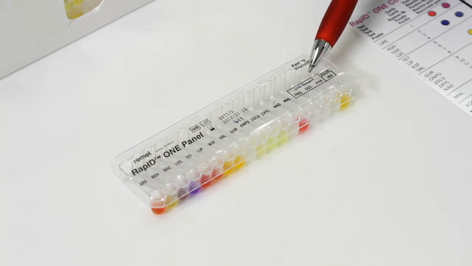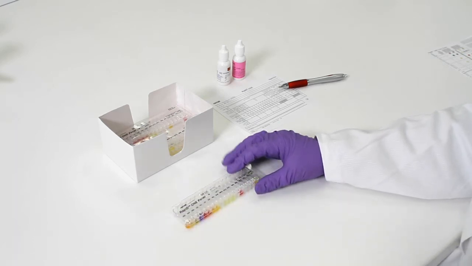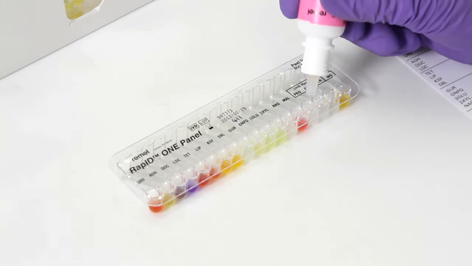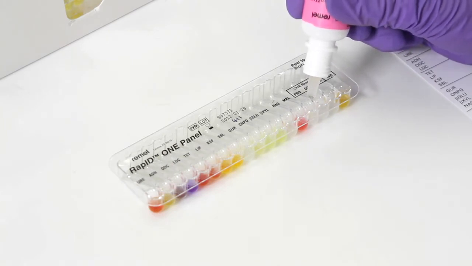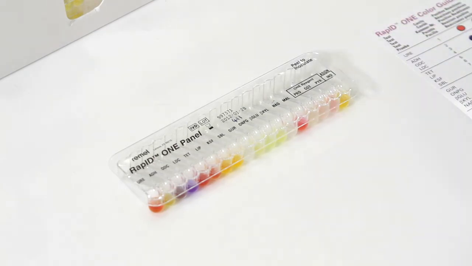Wells requiring reagents are indicated like this. Peel back the protective lid to expose the test wells. Add the required reagent to the indicated wells. In most cases, colour development is immediate.